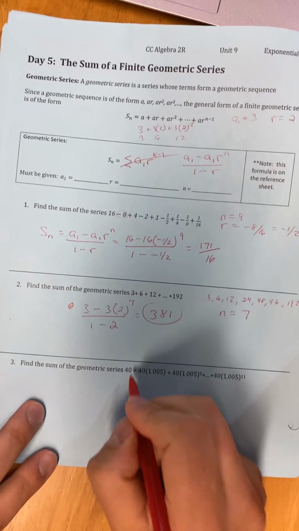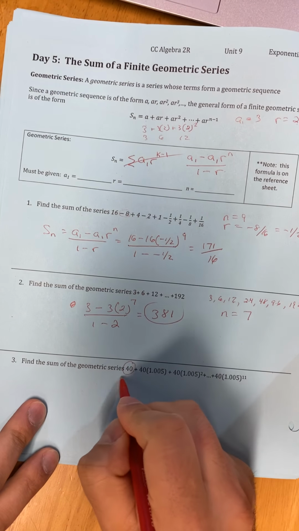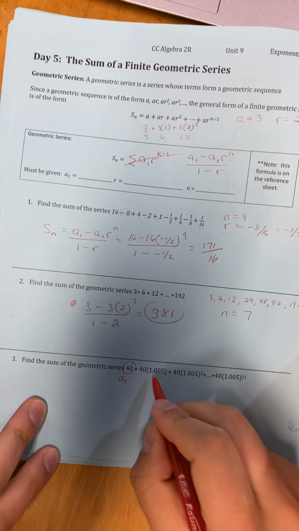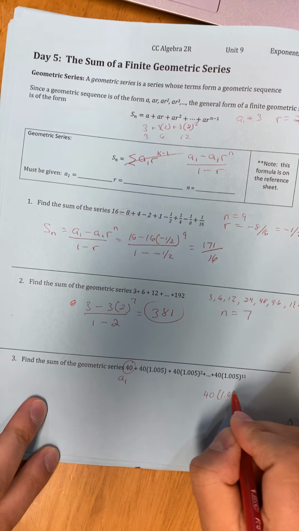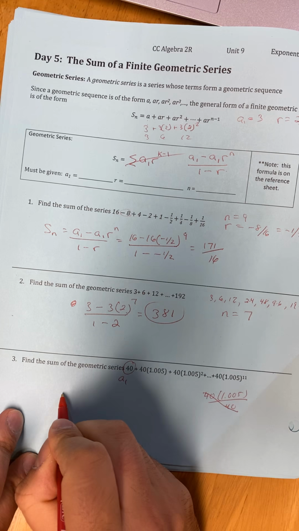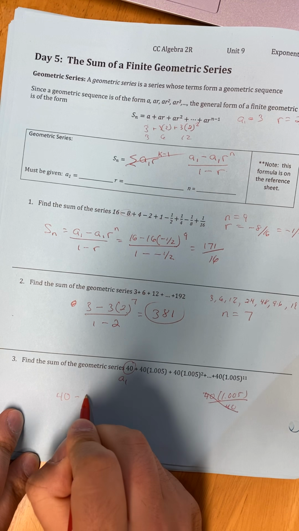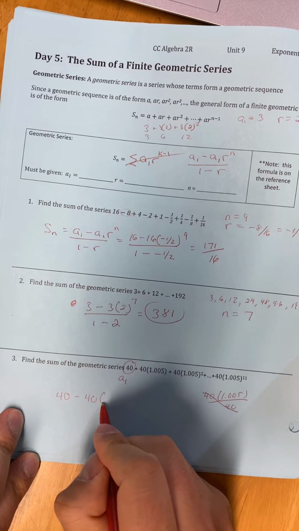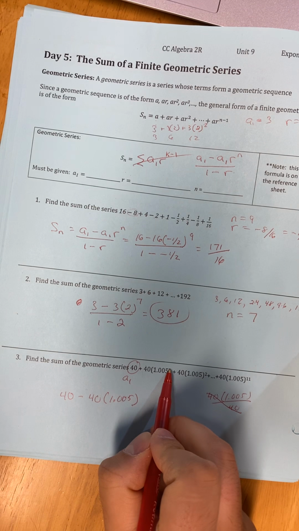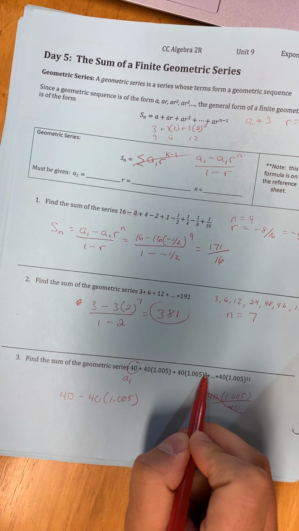Find the sum of this geometric series. This looks really hard, but it's not. That's a1. So to find r, do this term divided by that term. 40, 1.005 over 40, that's r. So a1 minus a1 r to the, so I'm going to have first term, second term, third term.